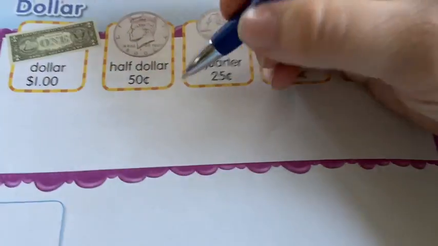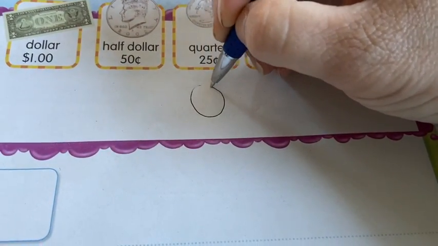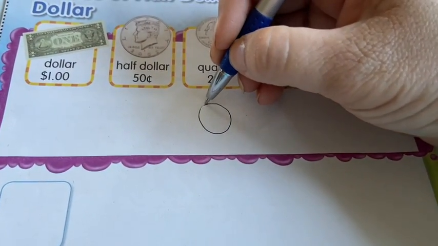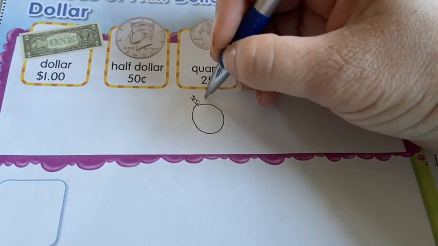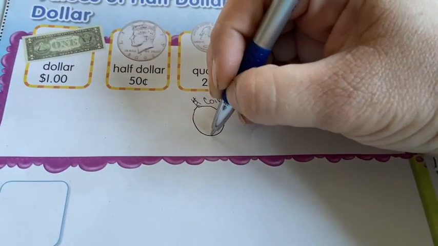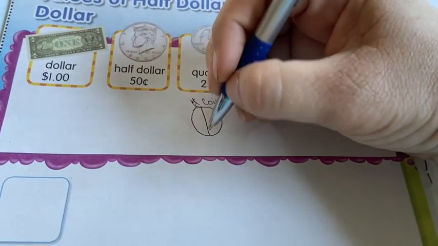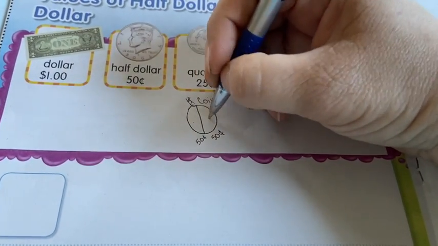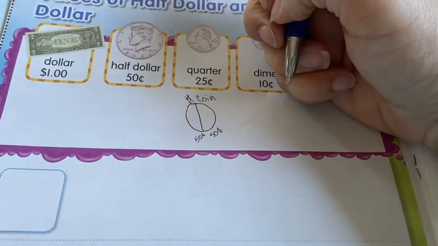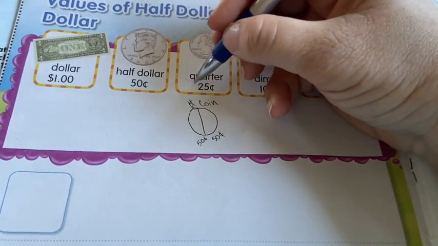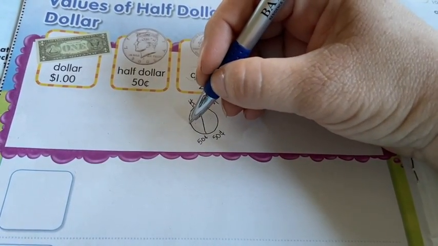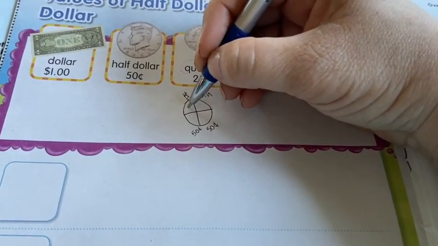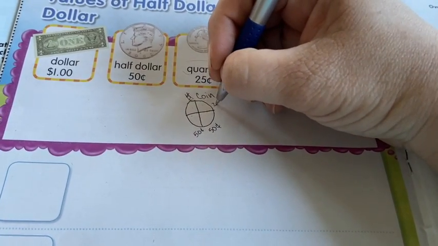So if you had one full circle, because dollars also come in dollar coins. So let's say this is a dollar coin. If we cut it in half, each side is going to be 50 cents, because half of that coin is 50 cents. Now, if we said 1/4, we have to say 4 pieces, because one of the 4 is now 25 cents.